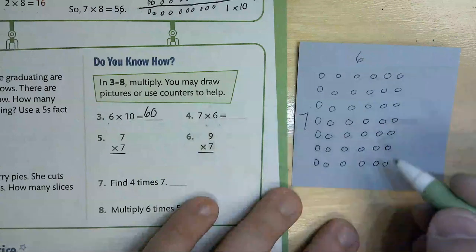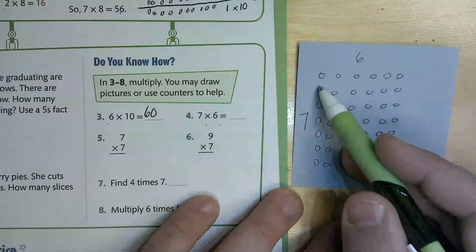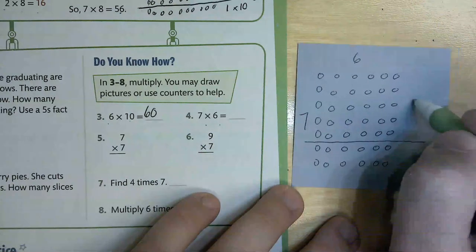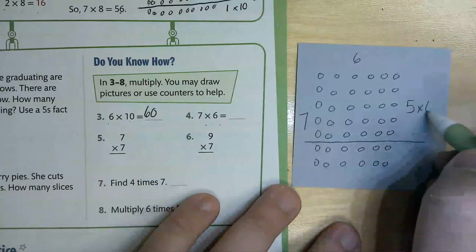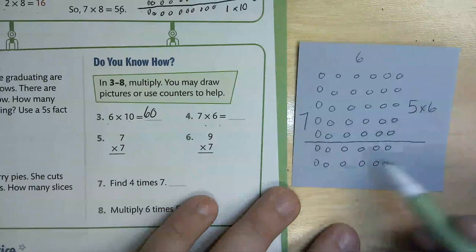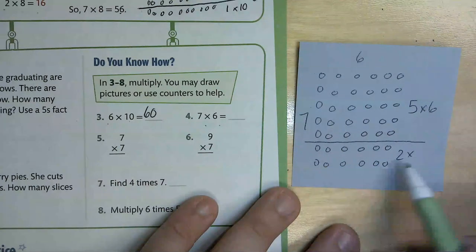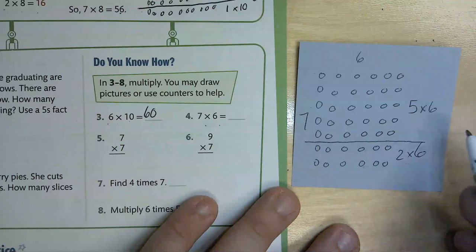Well, just like before, I want to get this into something easy like a 5. So I'm going to break this apart. 1, 2, 3, 4, 5. I'm going to draw my line right there. I've got 5. How many are in each row? There's 6. So 5 times 6. Down here, I've got 2 rows. And how many are in each row? 1, 2, 3, 4, 5, 6. All right. 5 times 6, 2 times 6.